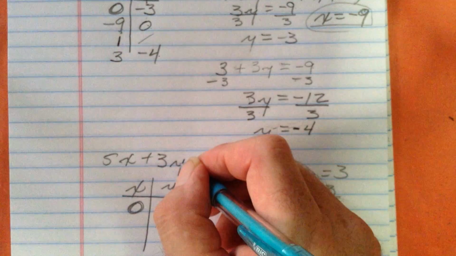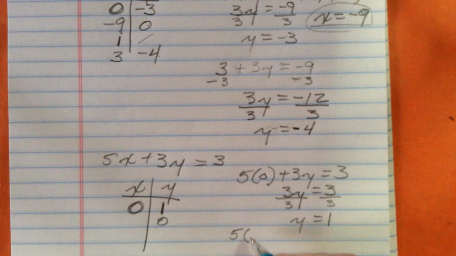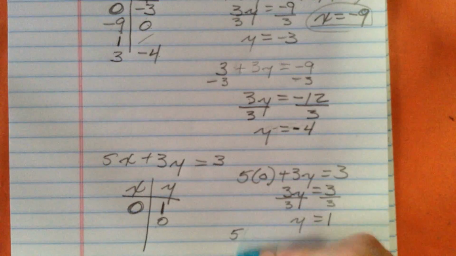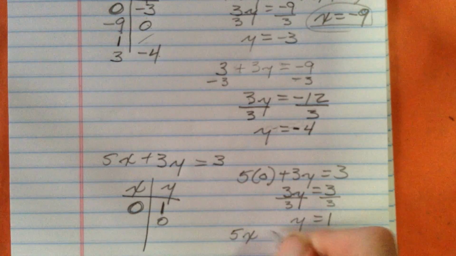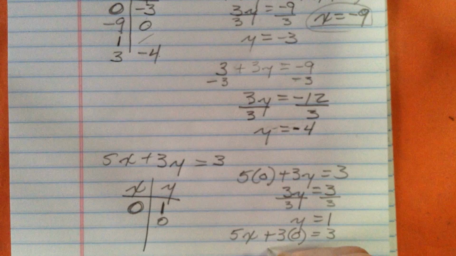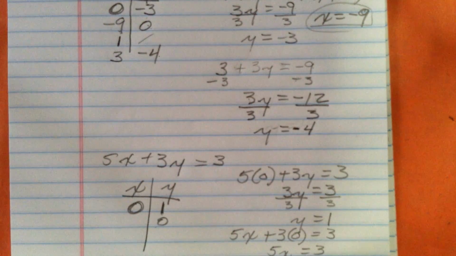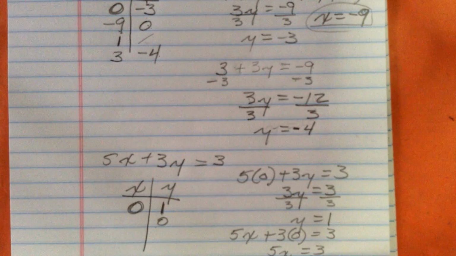What if I make this 0? Let's try it. Let's go 5 times 5x plus 3 times 0 equals 3. So that'll leave 5x, since 3 times 0 is 0. And then 5 times, ooh, that leaves me a fraction. If I divide by 5, x equals 3/5. So this one I got to divide by 5.